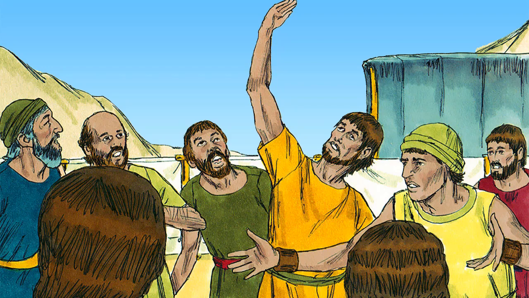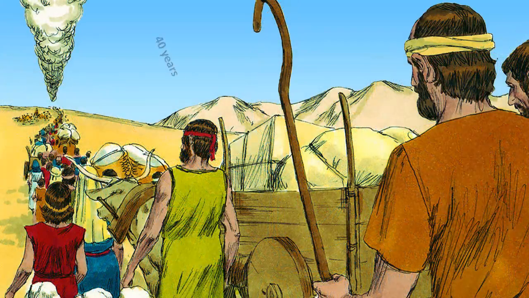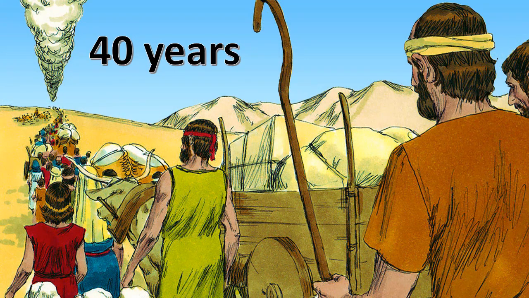And God then judges them for their disbelief with a sentence of 40 years of wandering in the wilderness. One year sentence for every day that those spies were in the Promised Land. And God says, "You don't believe I can take the whole bunch of you in there? Well, for every day they were in there, you'll spend a year out here until that whole generation dies."